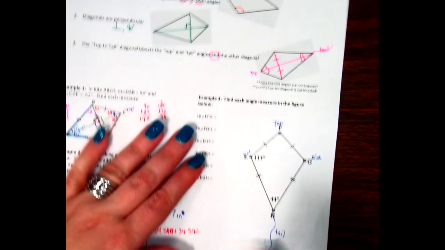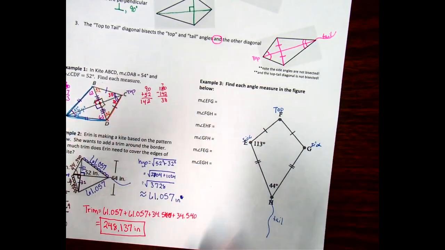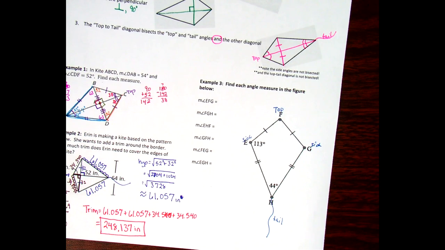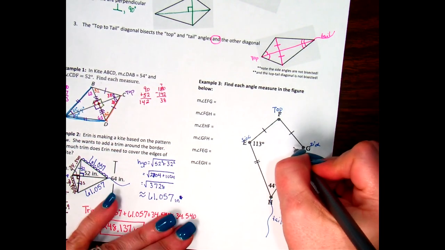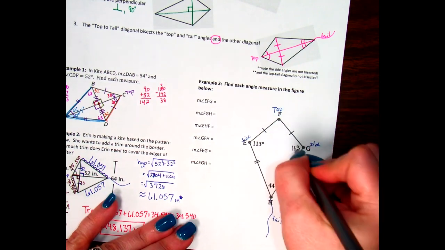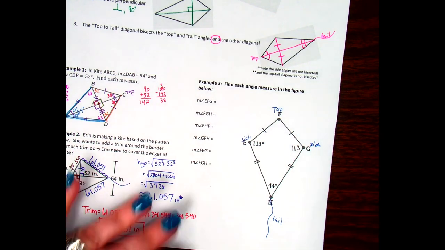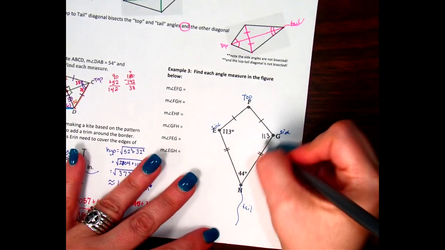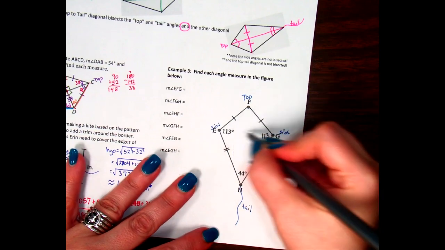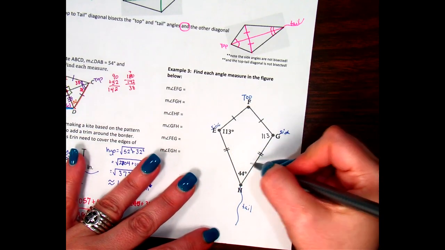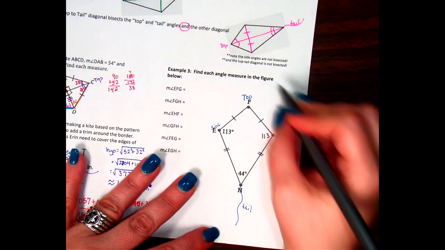So if this one's 113, then the other one's also going to be 113. My side-to-side angles are equal. Then I go, well, hold on. This is a quadrilateral, which means all 4 of those angles have to add up to 360. So it still has all those quadrilateral properties. The 4 angles in a quadrilateral, because it's really 2 triangles next to each other, have to add up to 360 because 180 and 180.